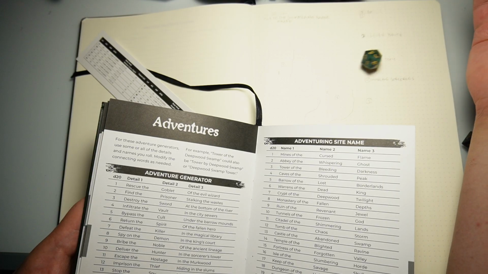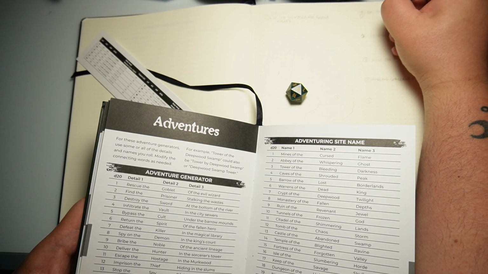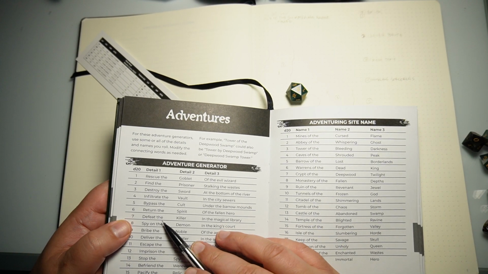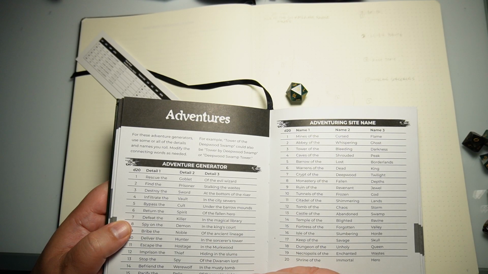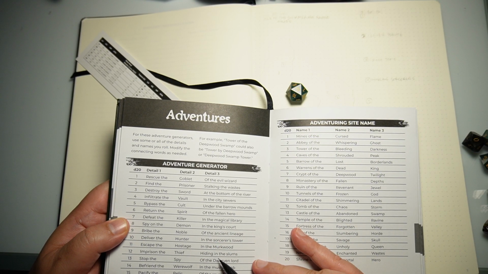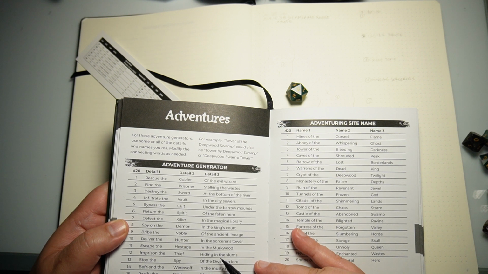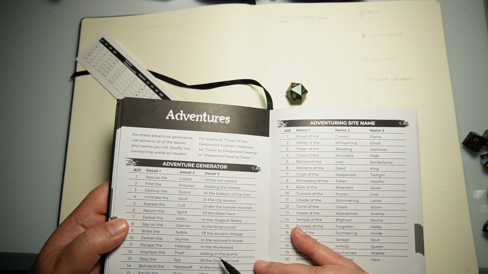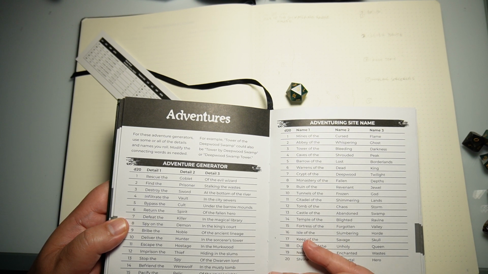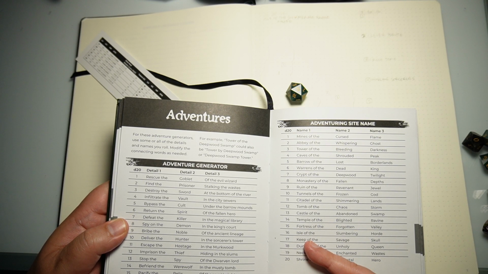We got a 16. And we got a 12. Okay, let's see what these numbers do. Defeat the high priest hiding in the slums. Could kind of work. What if we swap these? Defeat the thief. Sacrificing innocents. Well, kind of like that.